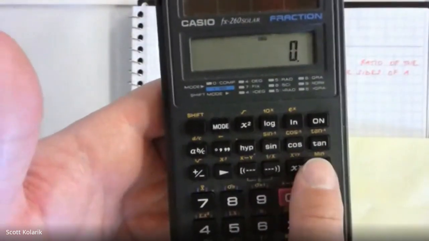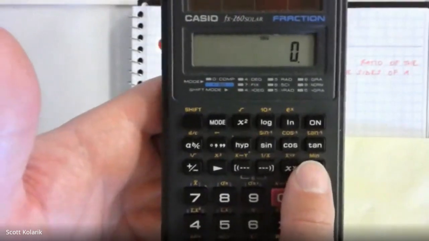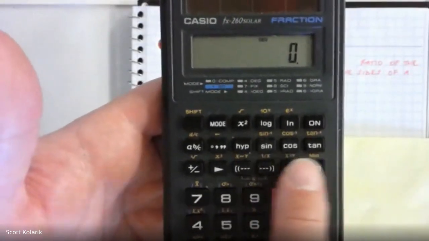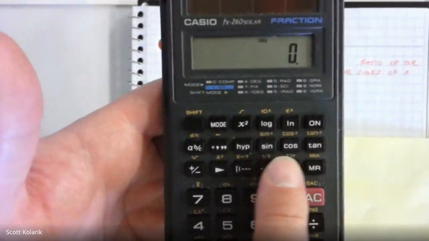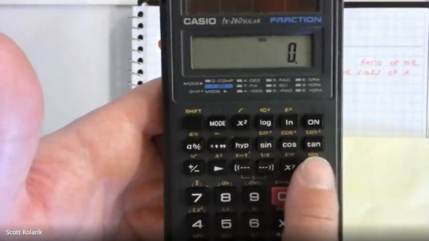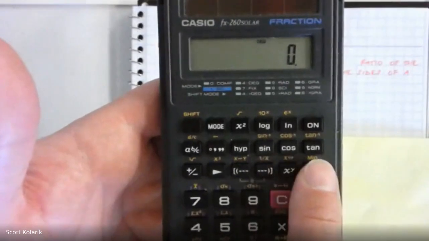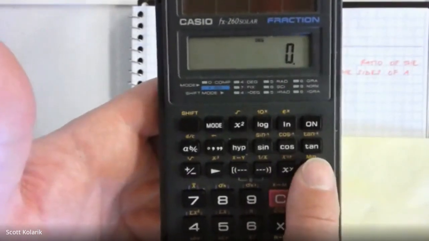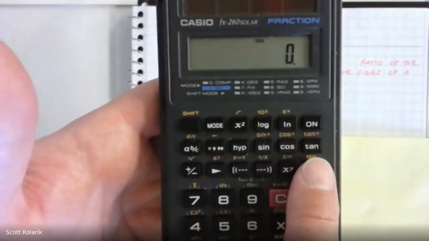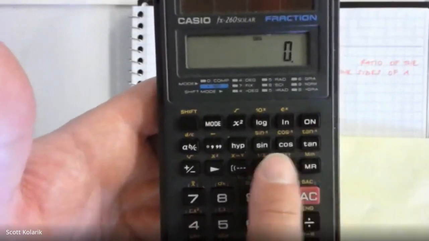many of you will recognize these 3 buttons. As I called them when I was in high school, sin, cos, and tan. But each of these represents a different trigonometric ratio. Sin stands for sine, cosine for cos, and what we'll cover today, tan for tangent. Right? Each of these actually does something.